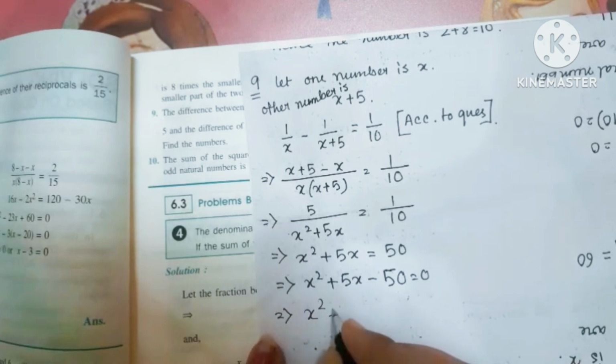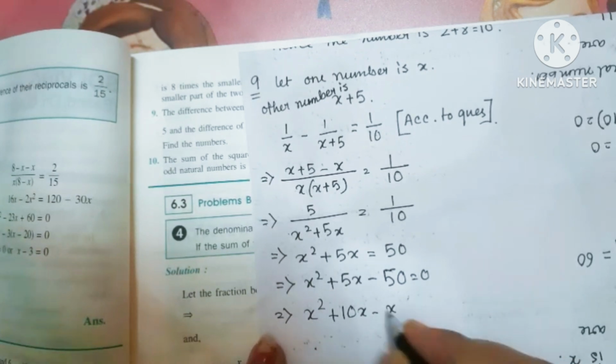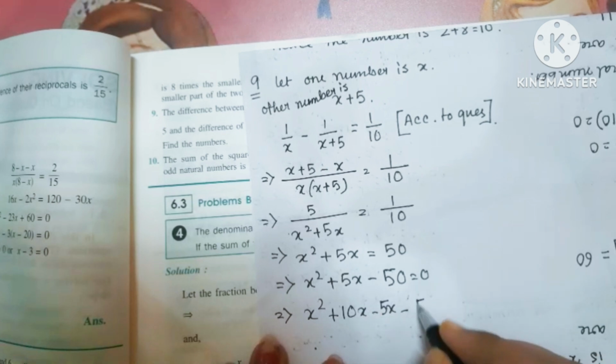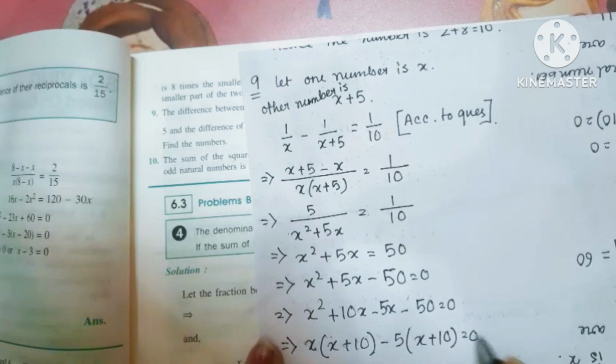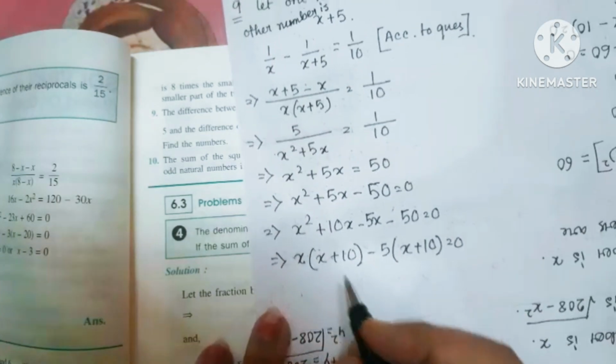Now x square plus 10x, sorry, minus 5x, you can write like this, minus 50 equal to 0, right? So x you can take common, minus 5 you can take common, that will be equal to 0.